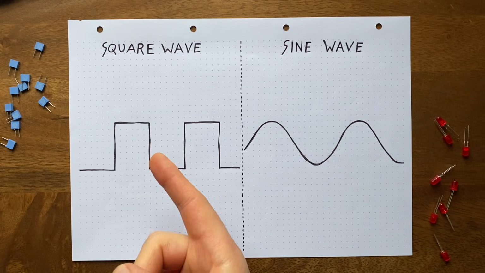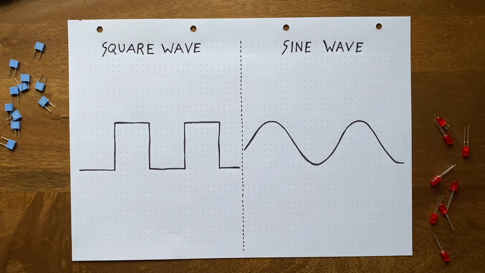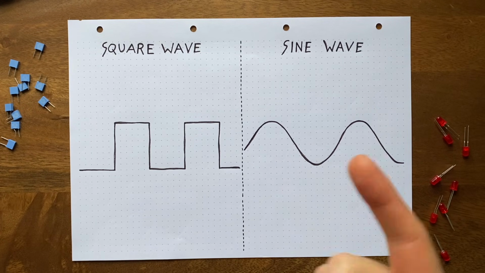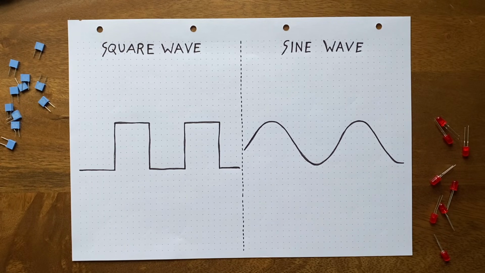Over here, we have what's called a square wave. Square waves have lots of overtones and are therefore rich in high-frequency content. In contrast, this sine wave over here is tonally pure, which means that it has no overtones and no frequency content above its base pitch. Let's now imagine that both are oscillating at the exact same frequency.